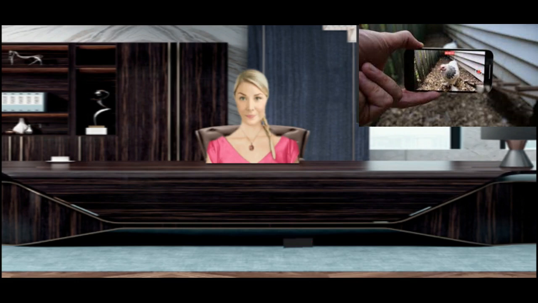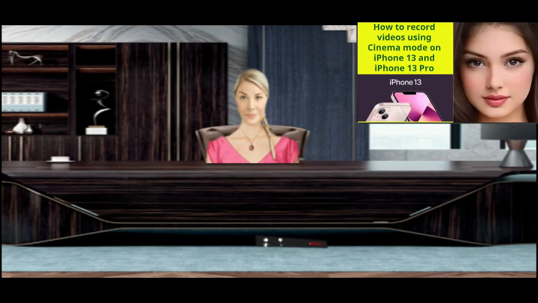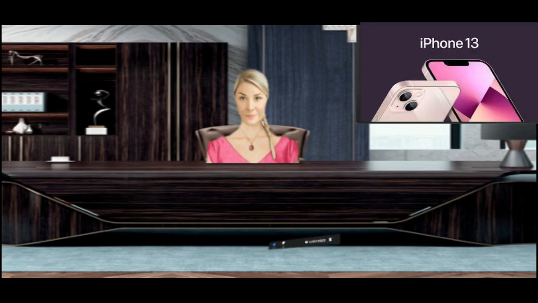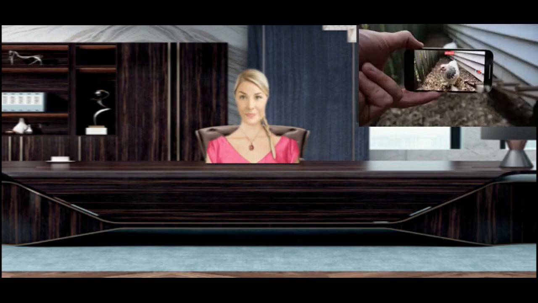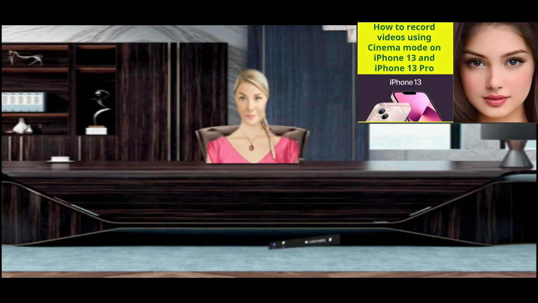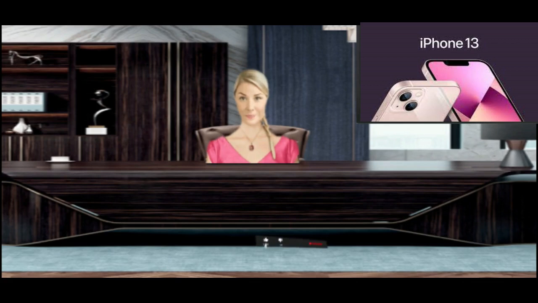What is cinema mode? Apple's cinema mode is primarily an amalgamation of a filmmaking technology known as rack focus and the Dolby Vision HDR video format. In this mode, videos are recorded at 30 fps and at 1080p resolution. It was one of the most prominent features of the iPhone 13 when the phone was unveiled on September 14 last year at the California Streaming event organized by Apple.